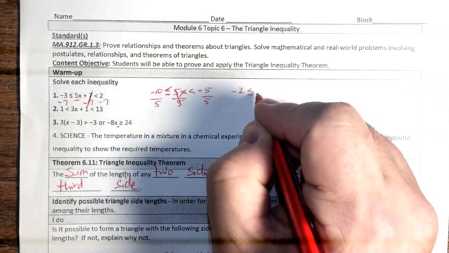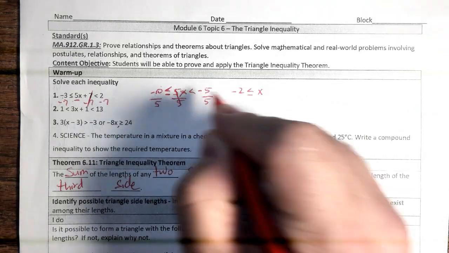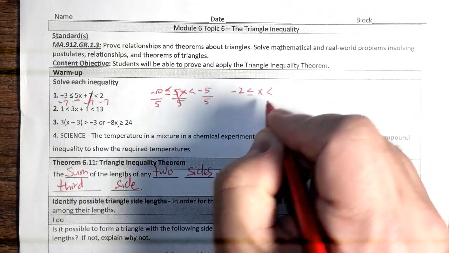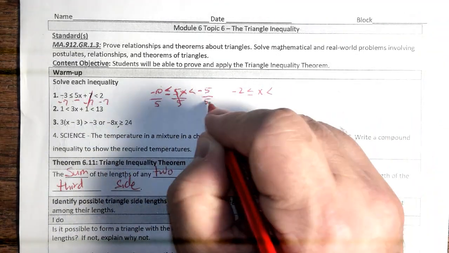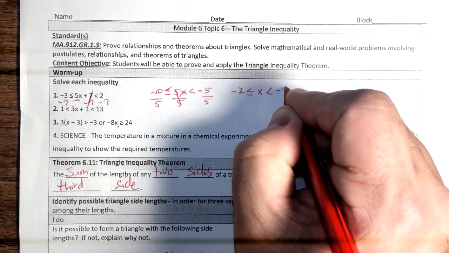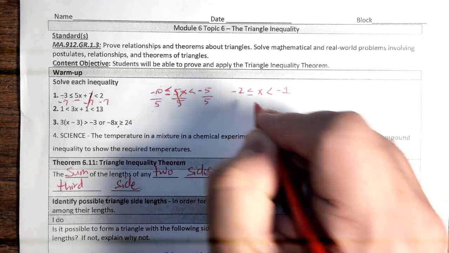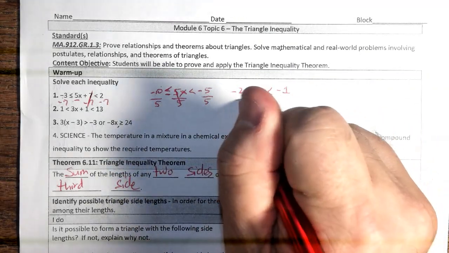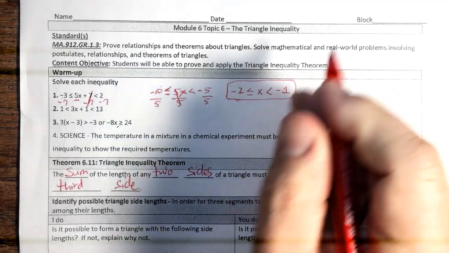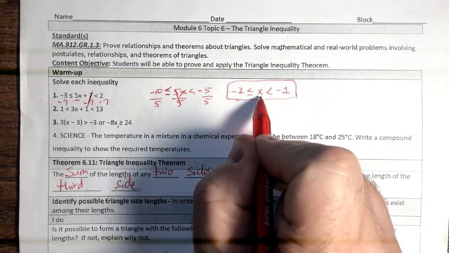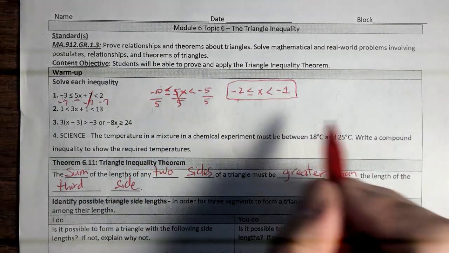The 5's are gone. We have just x. Then we have less than here. -5 divided by 5 is -1. So this is what we end up with for that inequality: -2 is less than or equal to x, which is less than -1.